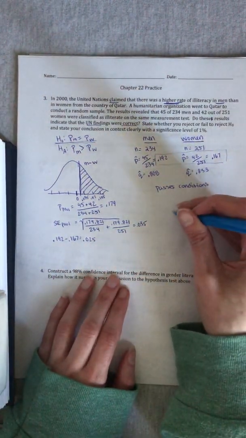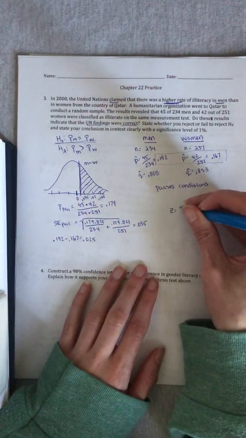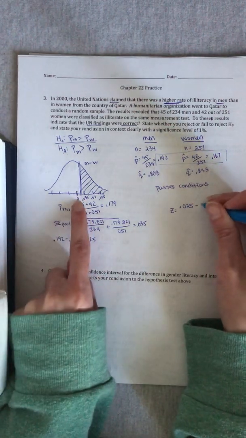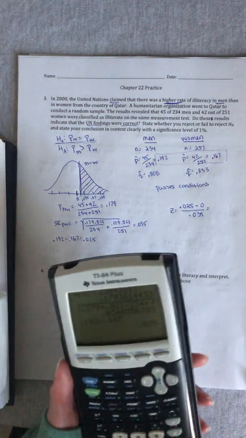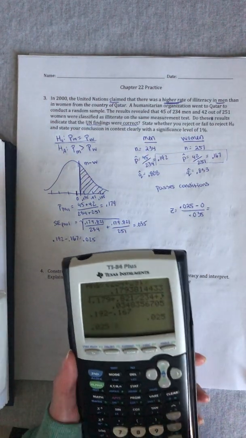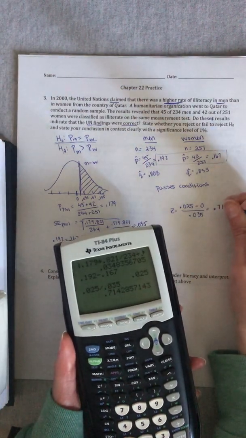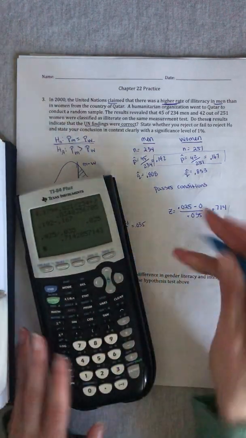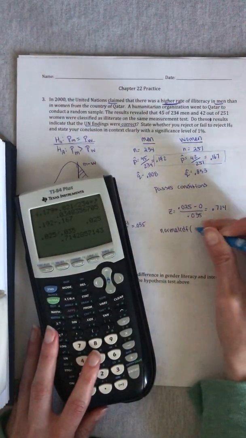So I calculate my z-score. How far away from the mean am I? So I'm at 0.025 minus the center, divided by the standard error. I am 0.714 standard errors away from the mean, and now I need to find that probability of going higher than that.